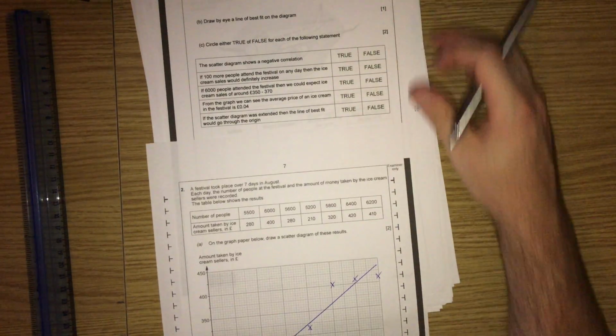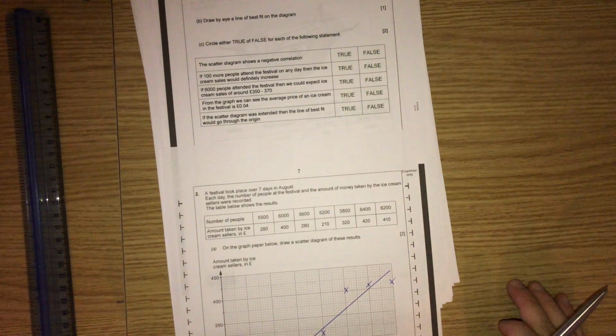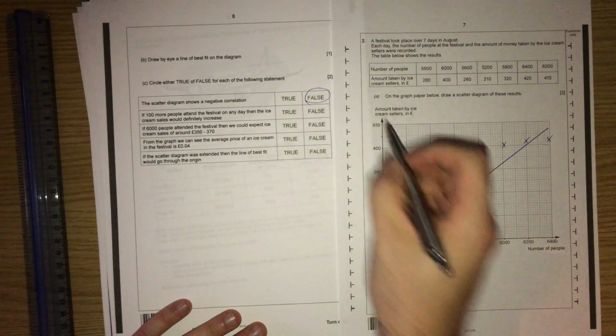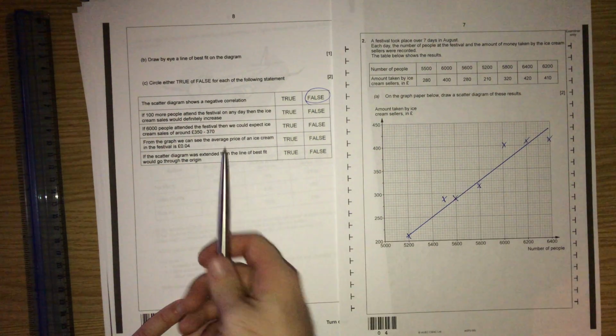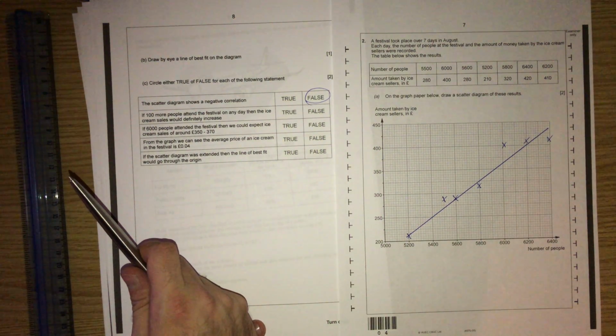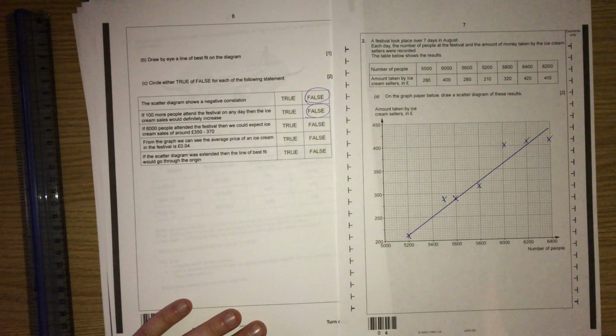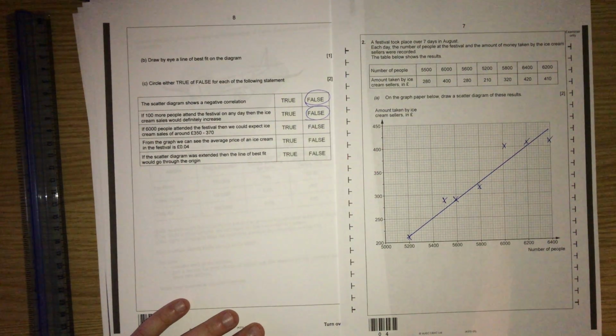Circle either true or false for each of the following statements. So the scatter diagram shows a negative correlation. If we look at the scatter diagram, that is false because it is a positive correlation. If 100 more people attend the ice cream sales would definitely increase. This is also false. Although it's probably likely they would, for all we know, all 100 extra people come in, none of them could buy ice cream, and therefore the sales wouldn't change.